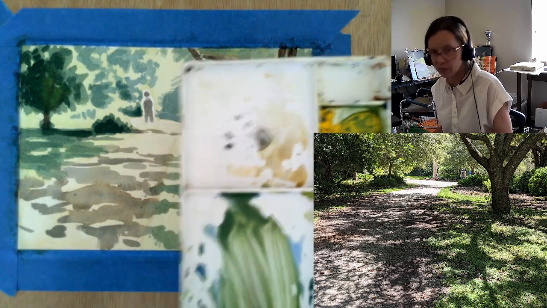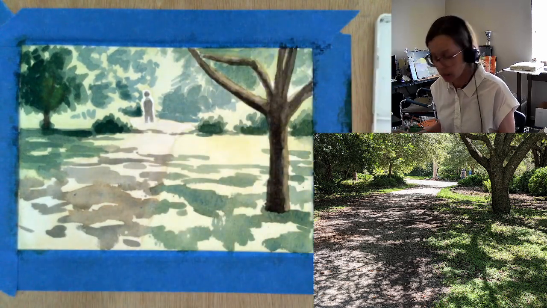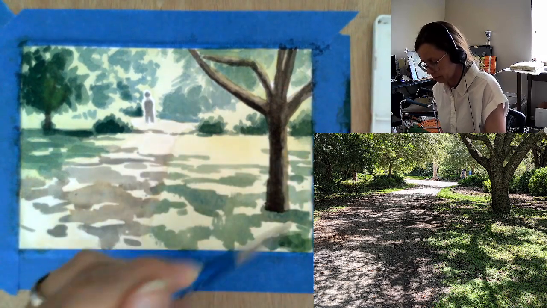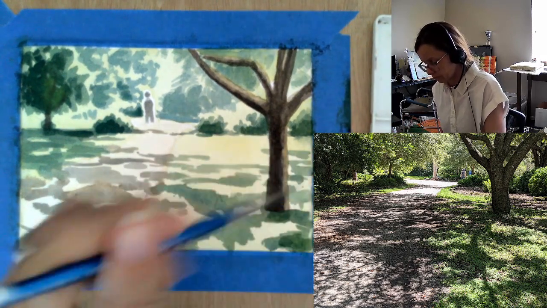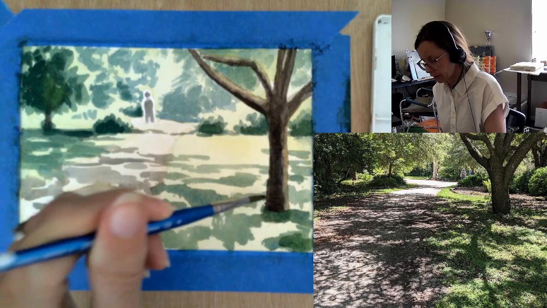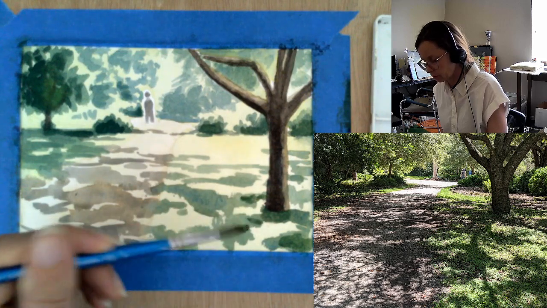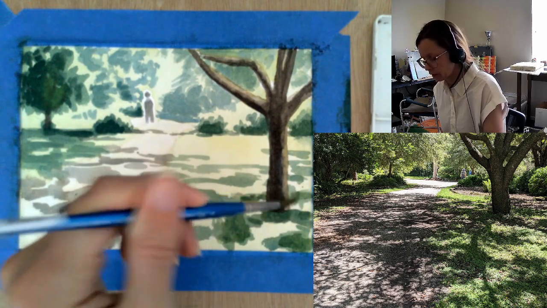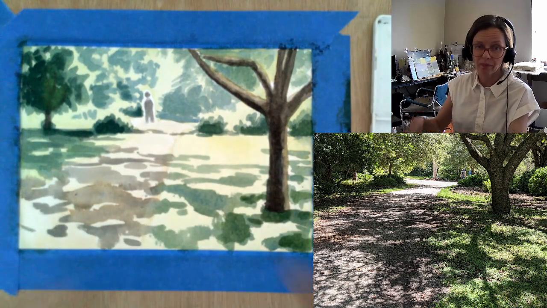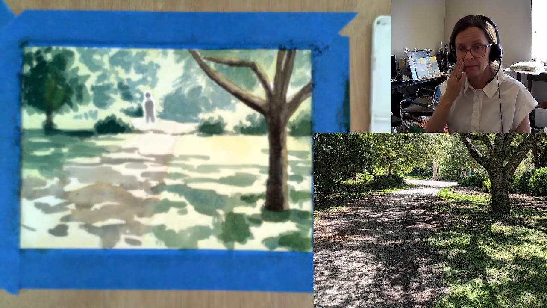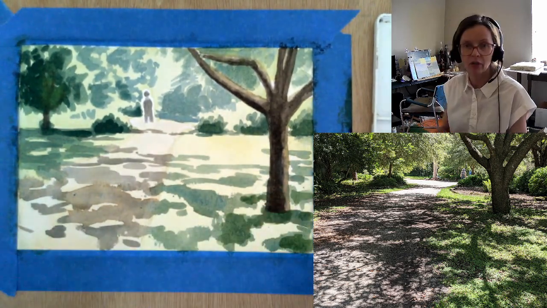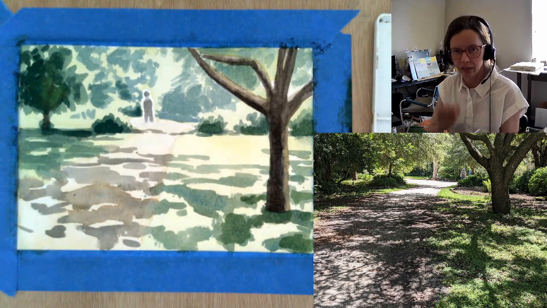This can be more of a greenish. I want it to feel like there's shadow, particularly around the trunk of the tree to help anchor it down to the ground. Because if I don't have enough there, it might look like, oh, the tree is floating. It's weird.